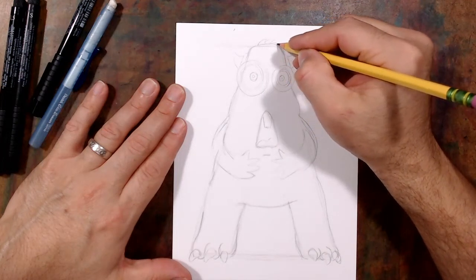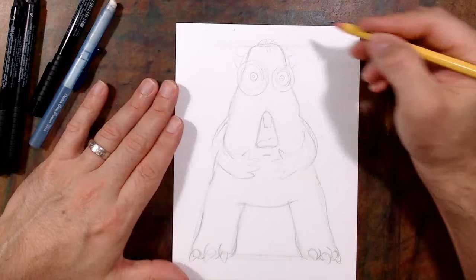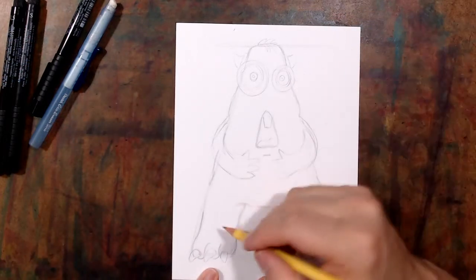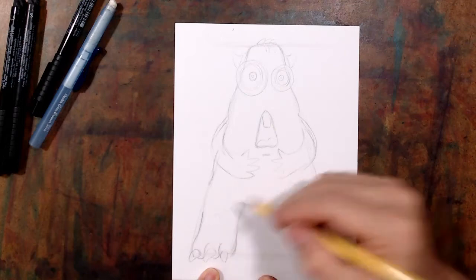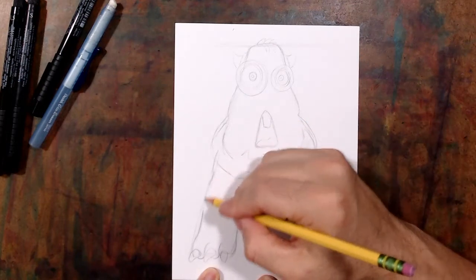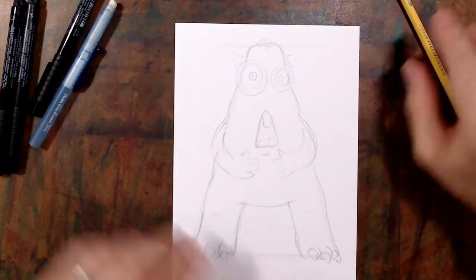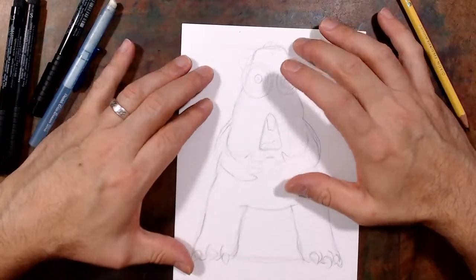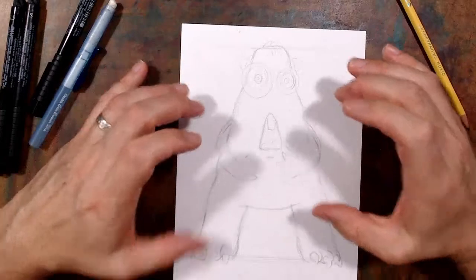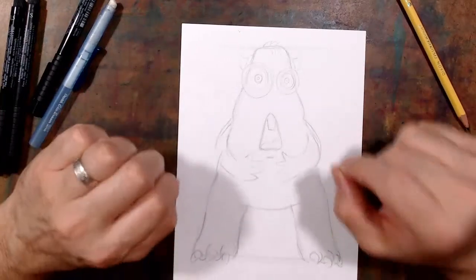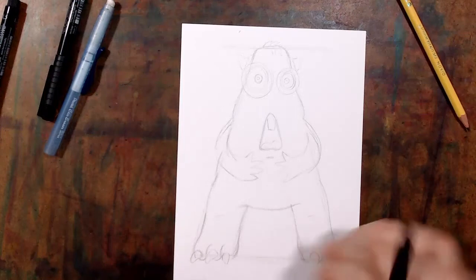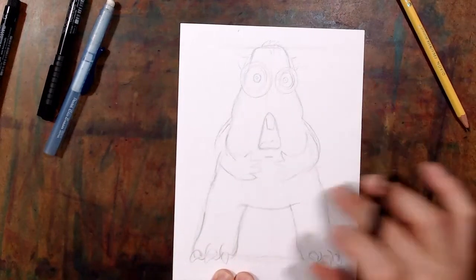Maybe he's got some hair. Okay, so yeah, that's the real challenge, is to make it look like a monster, feel like a monster, but still retain that look of the letter. So I think when you look at that, you can really see that letter A.